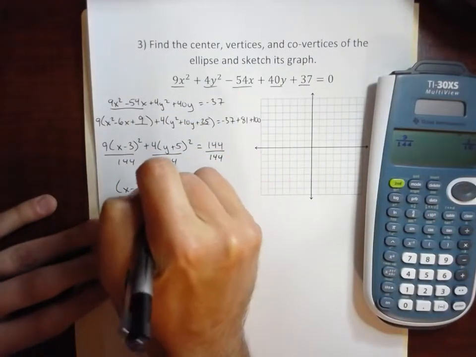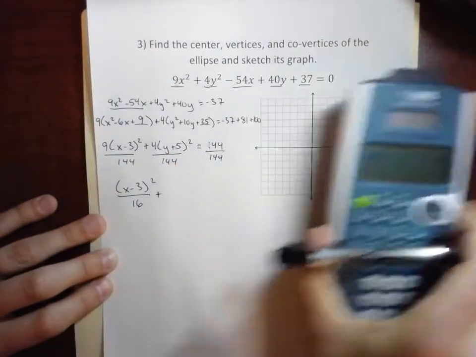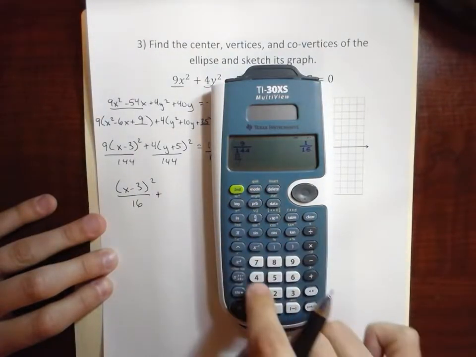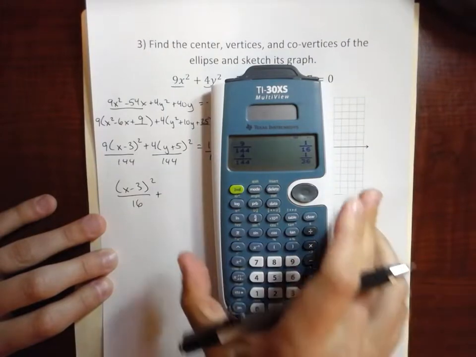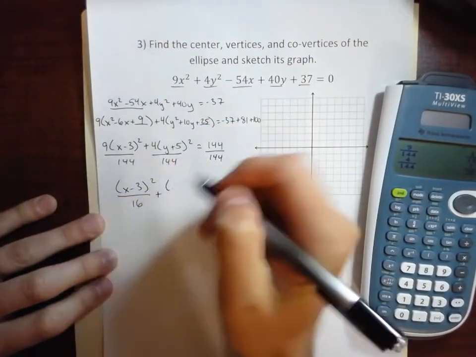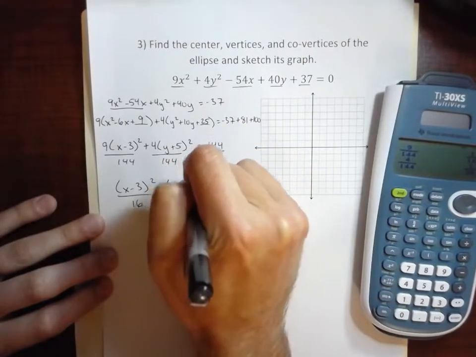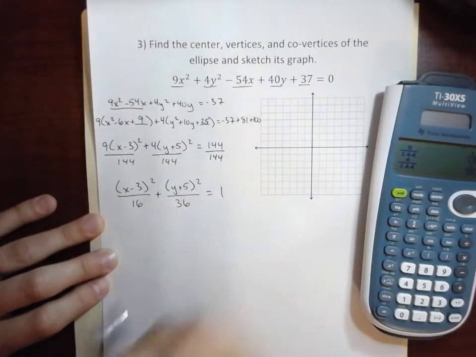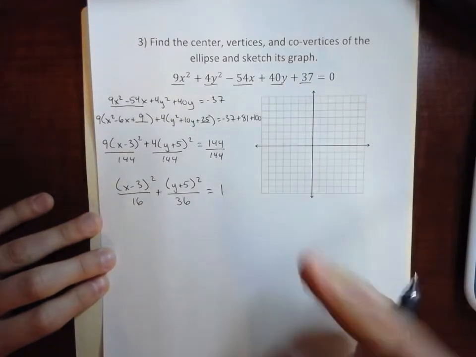X minus 3 squared, that's just over 16. Let's do the same thing. So 4 over 144, that is 1/36. Or 4 goes into 144 36 times. So y plus 5 squared, of course that hasn't changed, over 36 equals 1. Now that looks like our standard form.